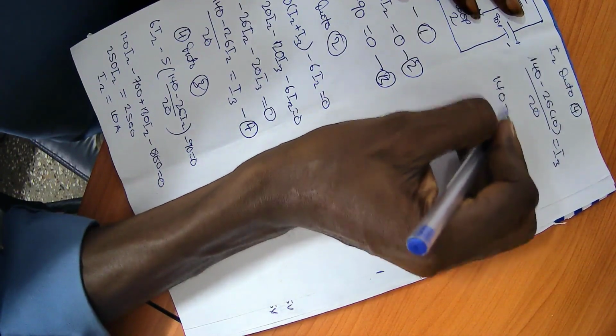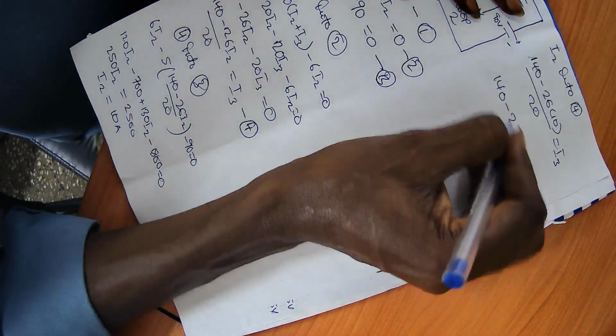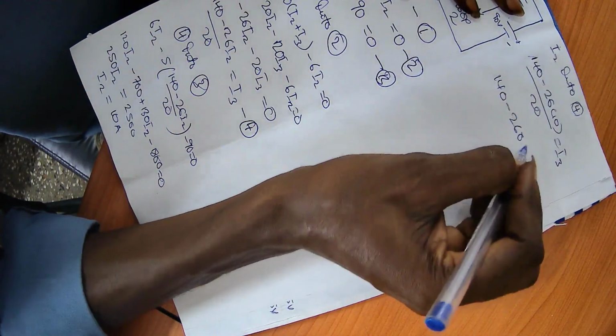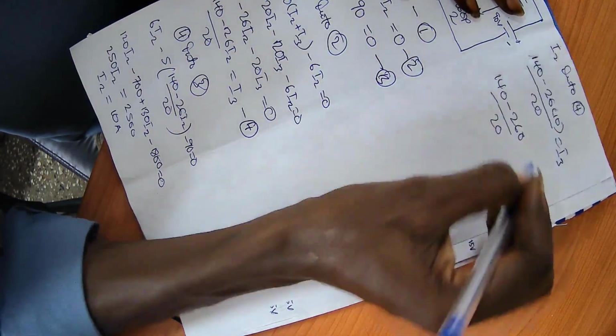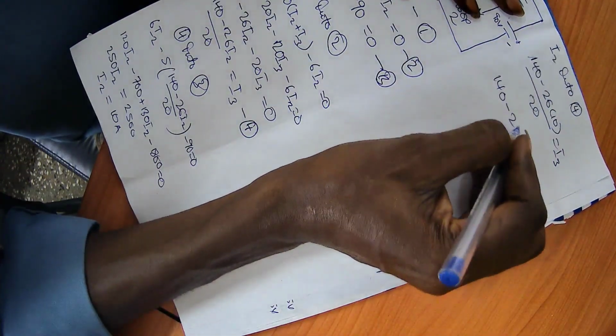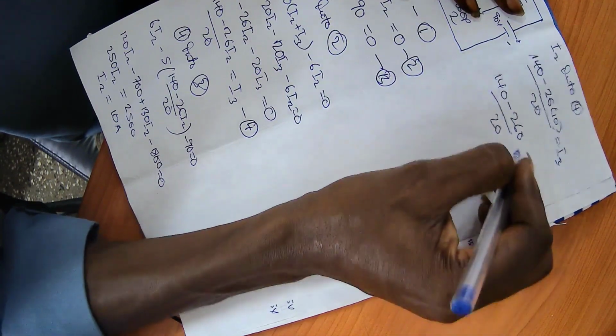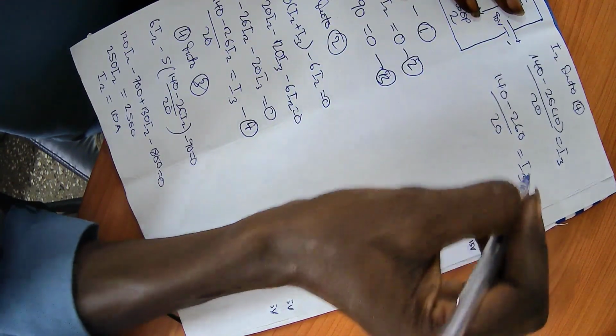So 140 minus 260 over 20 is equal to I3, which gives I3 equal to minus 6 amps.